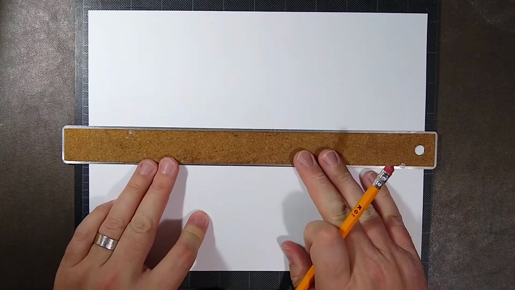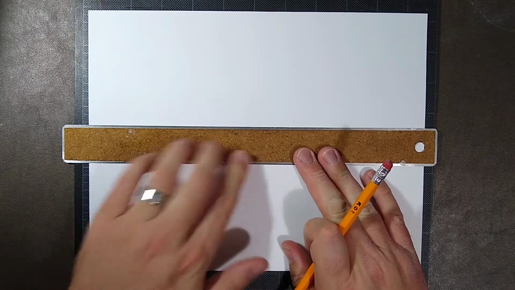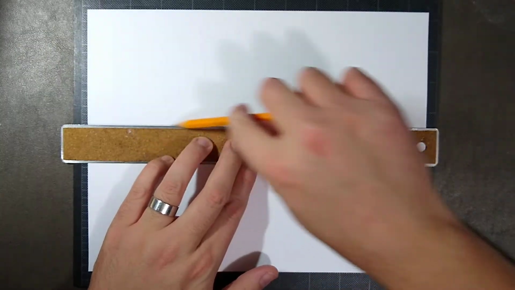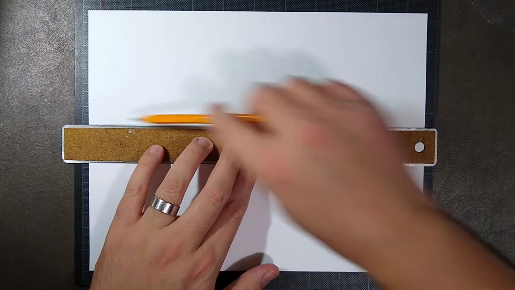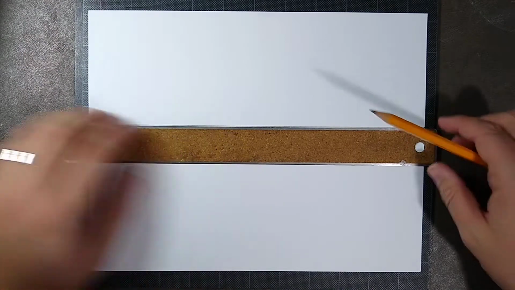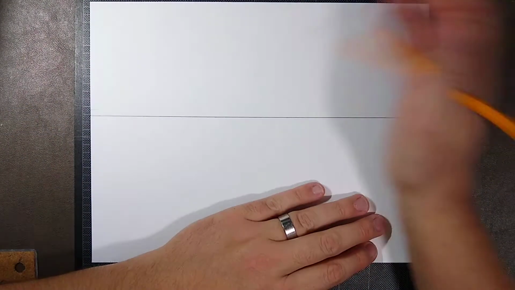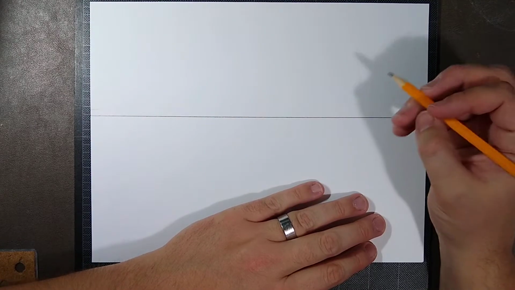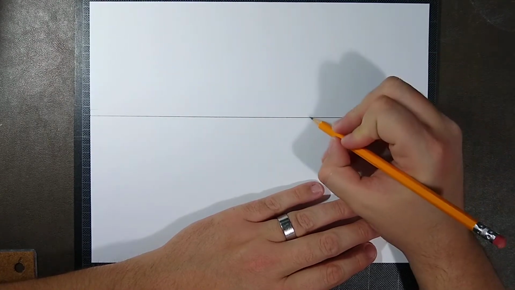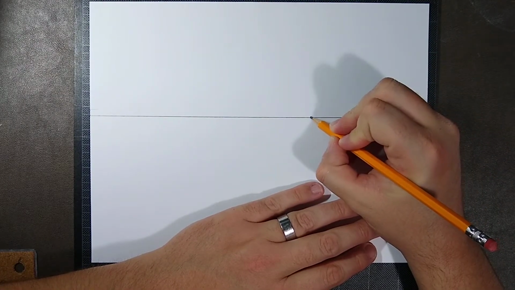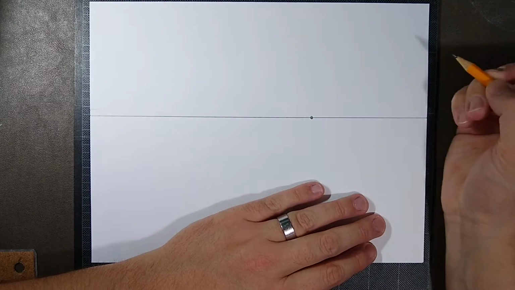We're going to start out the same way, trying to create a horizontal line going left and right, straight down the middle of our page. And now we're going to place our vanishing point. 1-point perspective gets 1 point on our horizon. I'm going to put it right here.